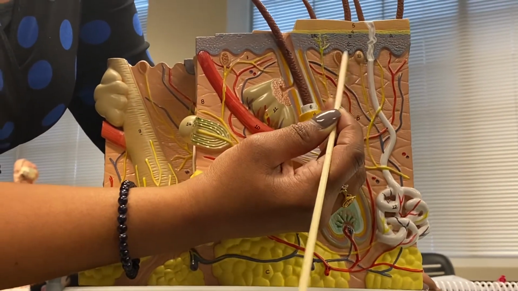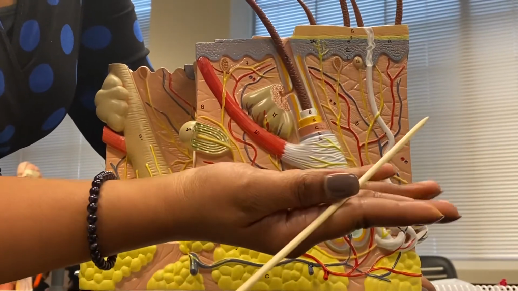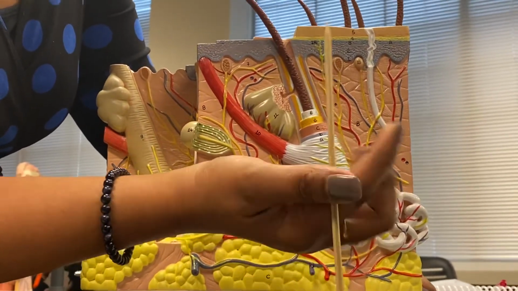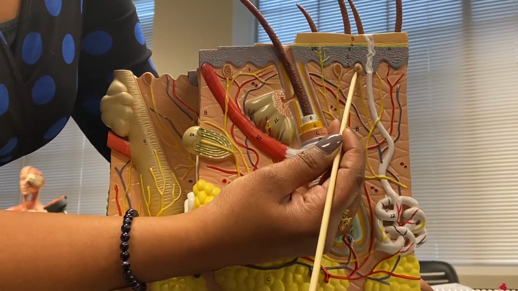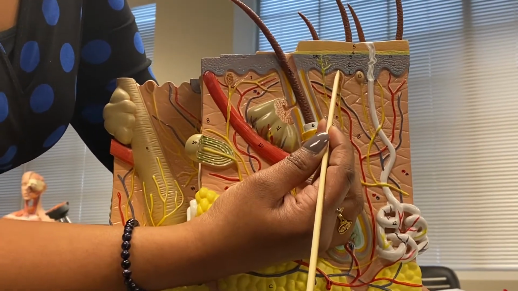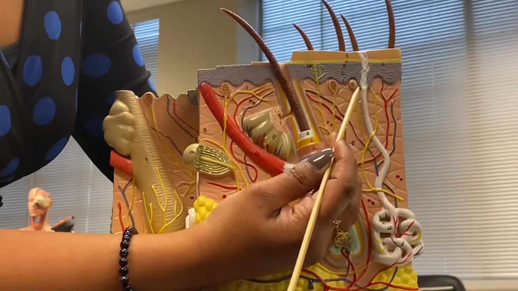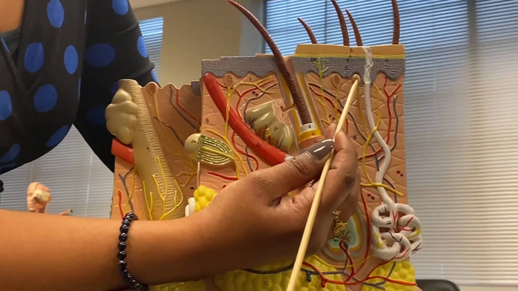Dermal papillae are ridges that you can thank for fingerprints, okay? So this is also representing the Meissner's Corpuscles. One is showing you kind of like a coronal cut of it, so you could see the inside, and the other one is like this.